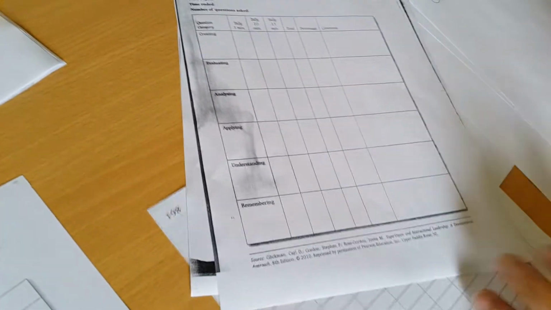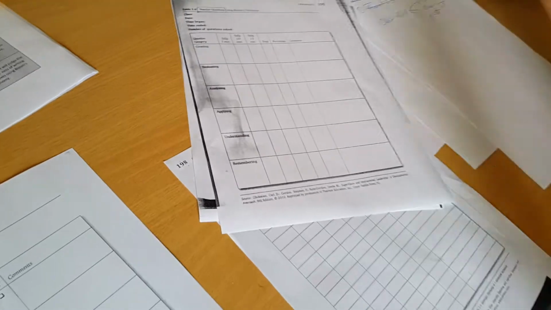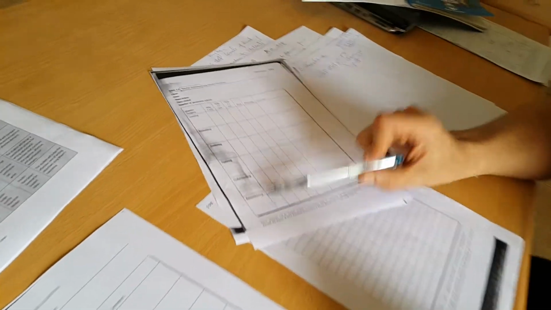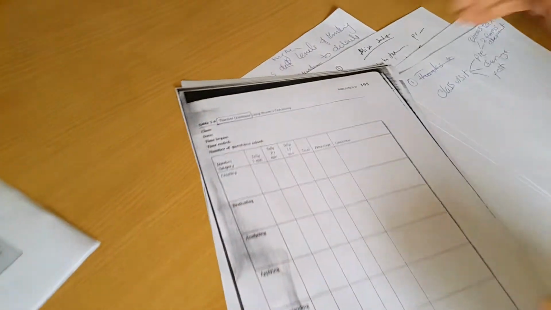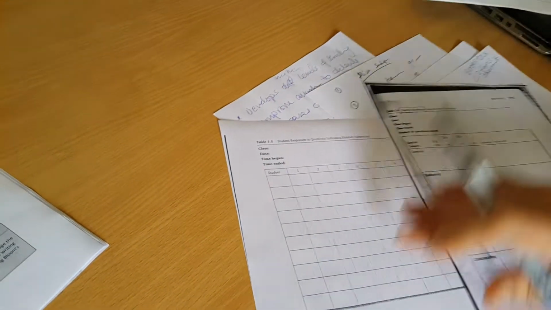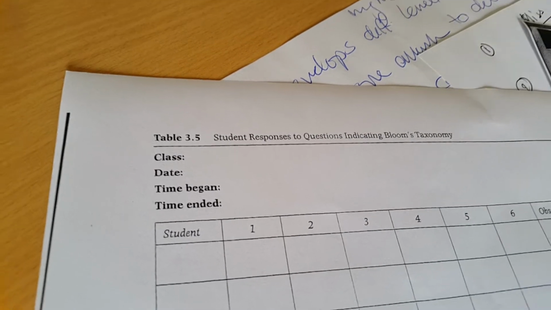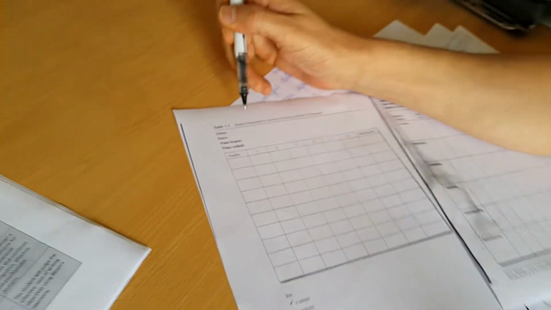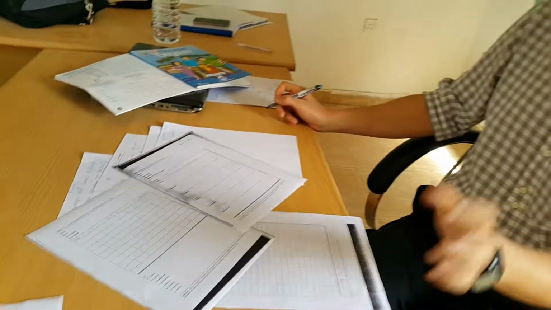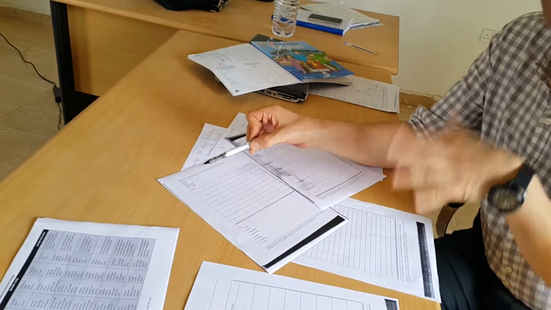As you can see, the first one is related to the teacher's performance and how far he applied the 6 levels of thinking according to Bloom's taxonomies, starting from remembering, ending with creating. And the other form, used in assessing the teacher's performance in the classroom, is related to the students' responses or students' performance within the classroom. As you can see, this one is student-specific.